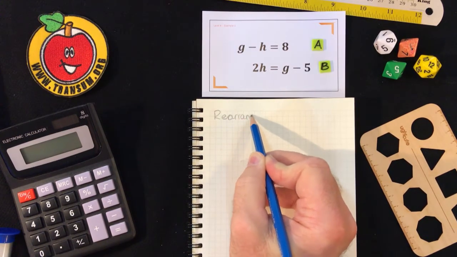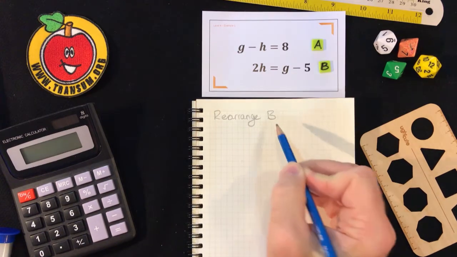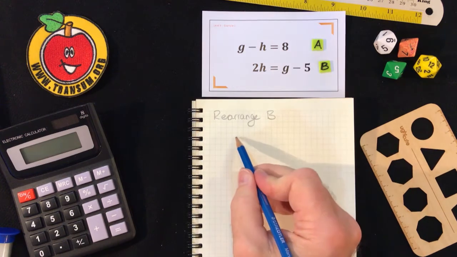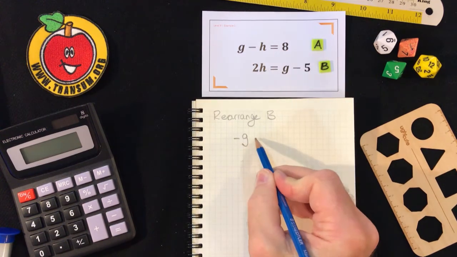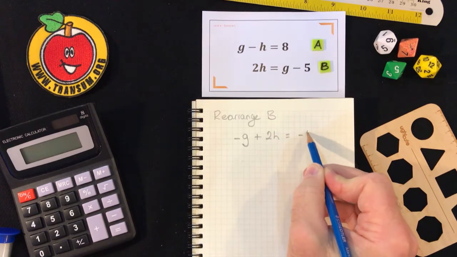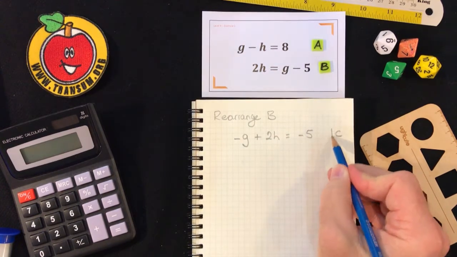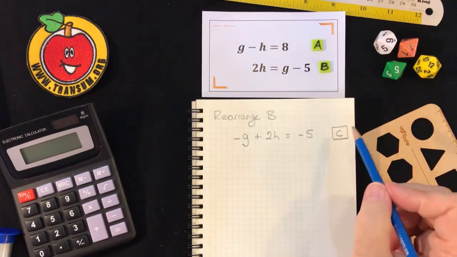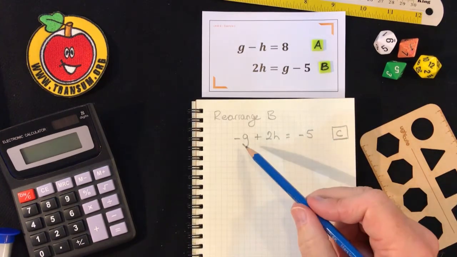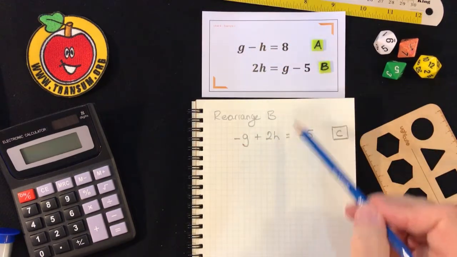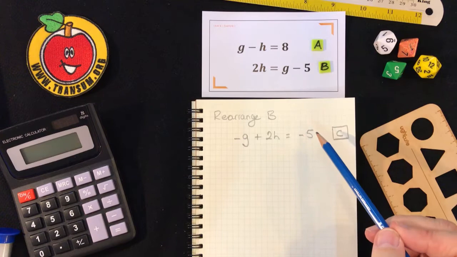rearrange equation B so that I'll subtract g from both sides. So it's minus g and then the plus the 2h, and then that's equal to negative 5. And I'm going to call that equation C, even though it's the same as equation B, just rearranged slightly. But now these two equations, A and C, have got the letters in the same order and they've got the numbers on the right there.